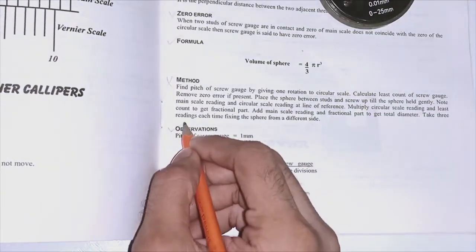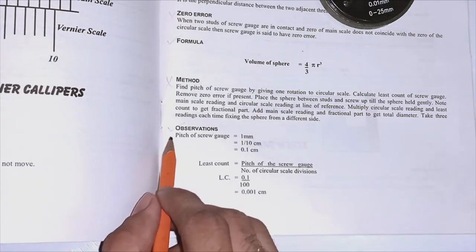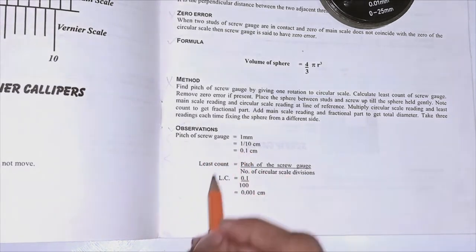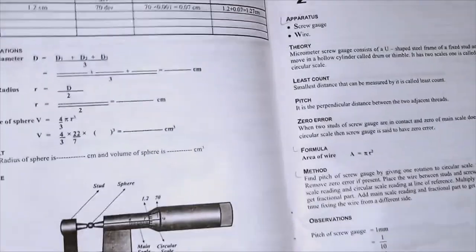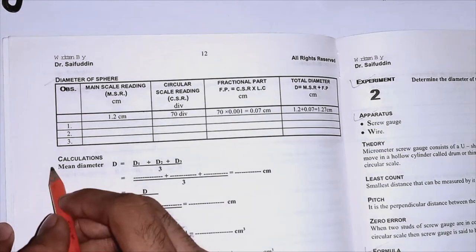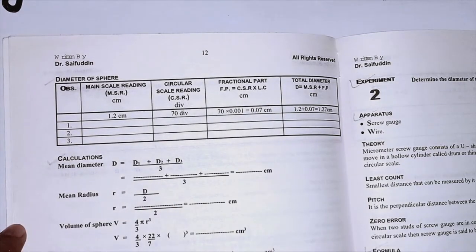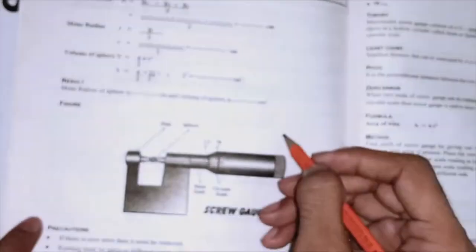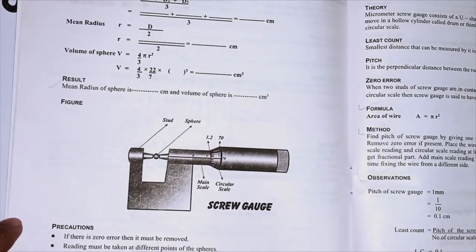Now on which page do you have to write the observation? You have to write the observation on the blank page. Okay, all this must be written on the blank page, in which you have to write the pitch of the screw gauge, least count, and so on. You also have to draw the diameter of sphere observation table on the blank page. Now for calculation, you have to write the calculation on the lined page. The result also has to be written on the lined page. You have to draw the diagram also on the blank page. Okay, I hope you all are clear.